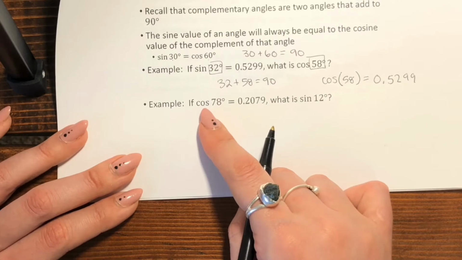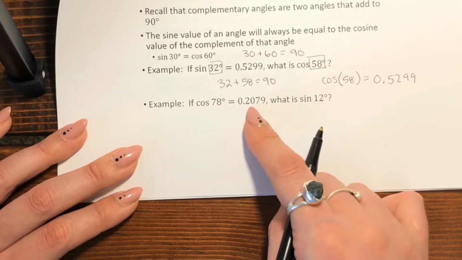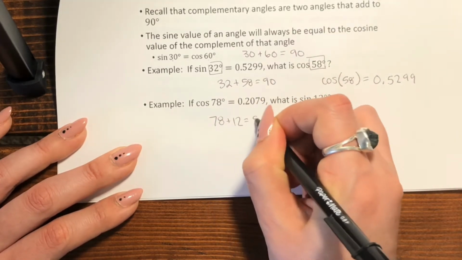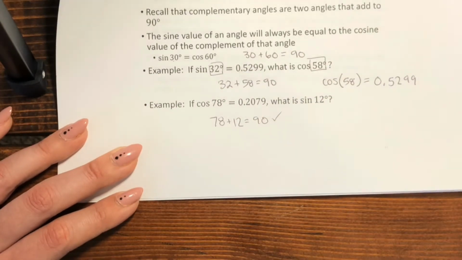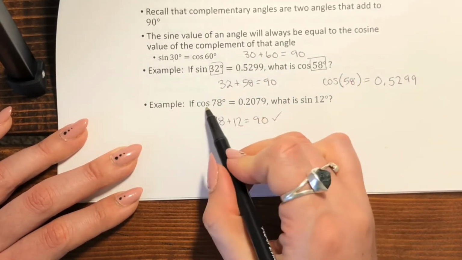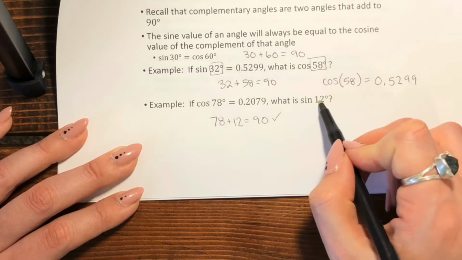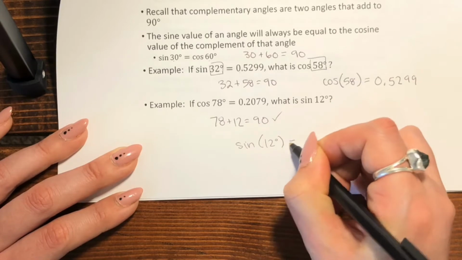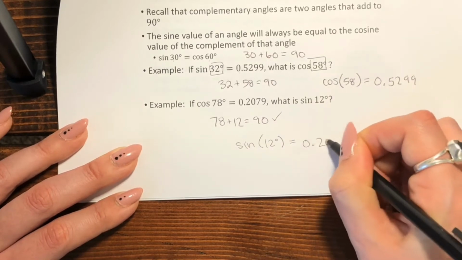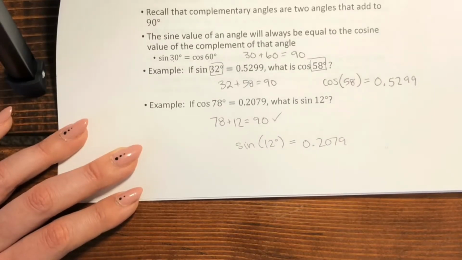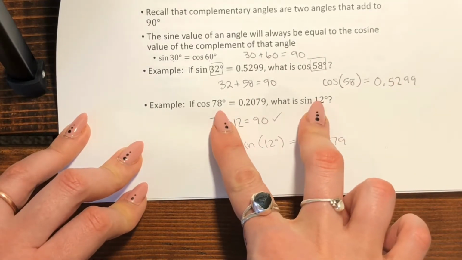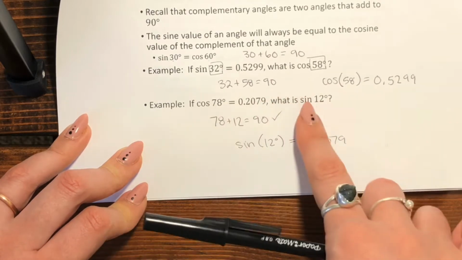Look at another example. Cosine of 78 is equal to 0.2079. What is sine of 12? Well, 78 plus 12 equals 90. So that works. These are complements of each other, so that means the cosine of one equals the sine of the other. So sine of 12 degrees is going to equal the 0.279 as well. So keep an eye out for those complementary angles, because if they do add up to be 90, then their value equals the same. You'll have cosine of one, sine of the other.